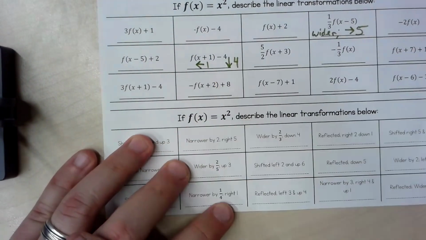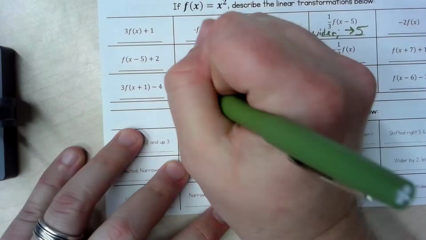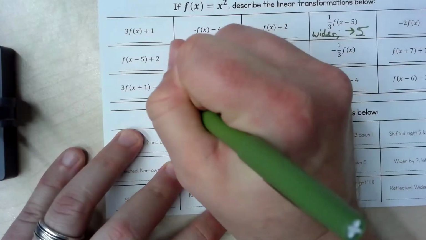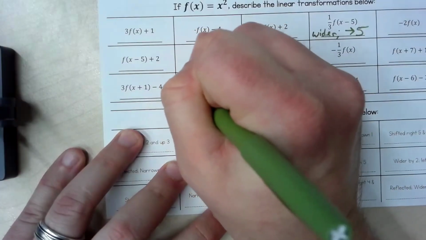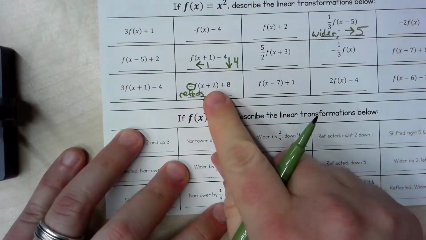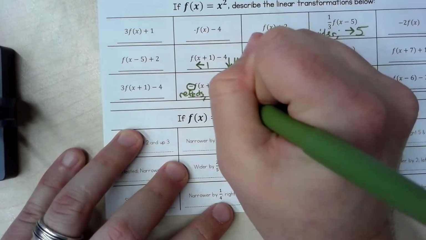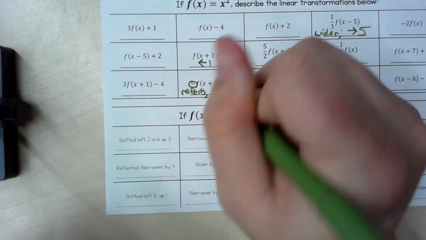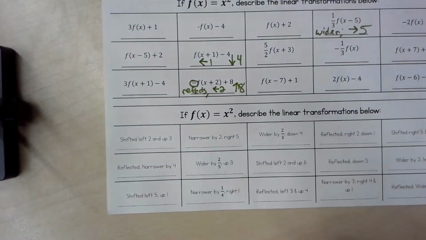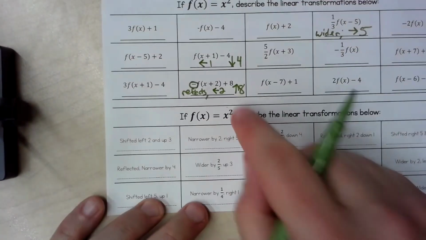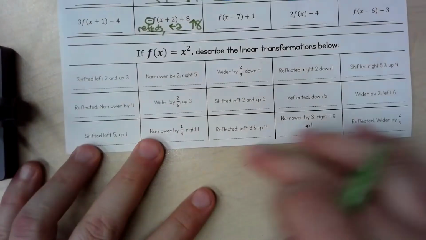Let's do one more. All right, so this one right here, negative. Well, that reflects it across the x-axis. +2. Well, that's inside, so it's lying. So left 2. +8. Outside tells the truth, so it's up 8. So let's do a couple down here.